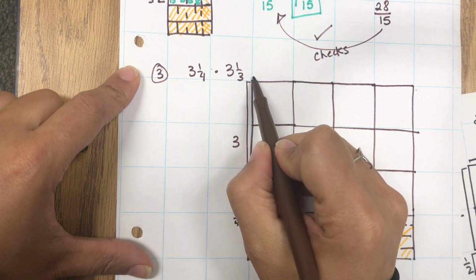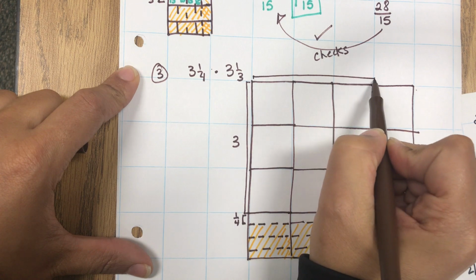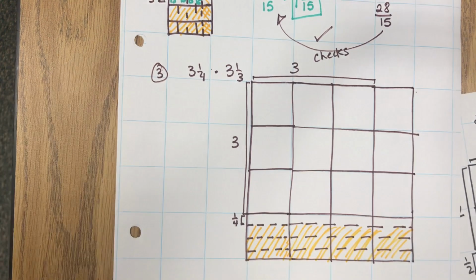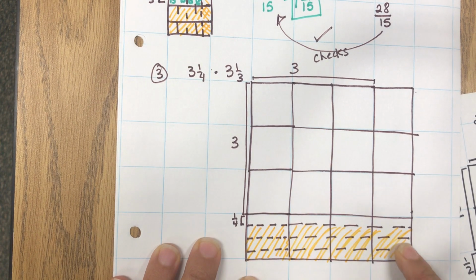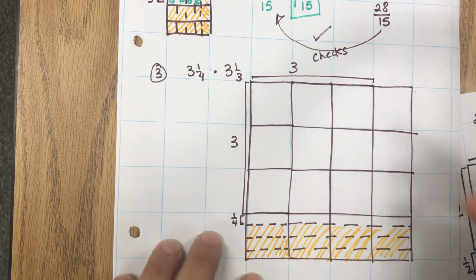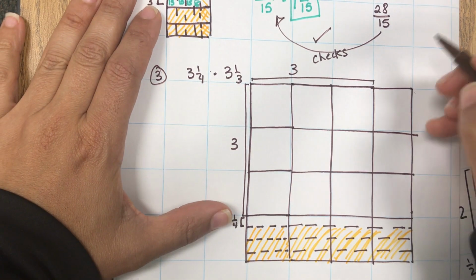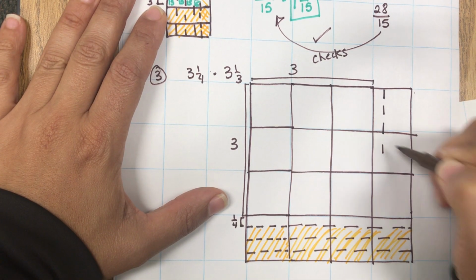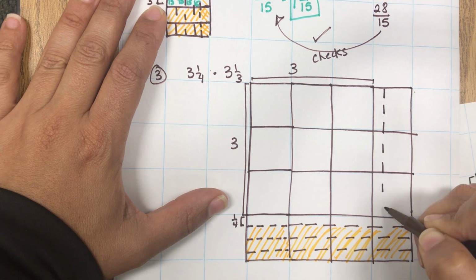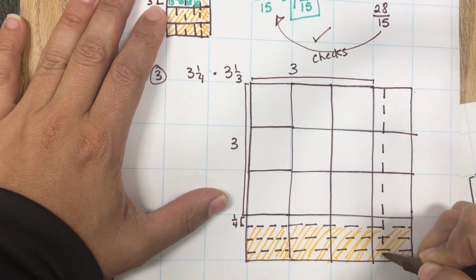Okay, so from here to here, I have 3 wholes, and then I have 1/3. Now notice here I did horizontal creation of fractions. Here I'm doing vertical. That's important just to make your thinking visible, and if you do horizontal again, it's harder to model.